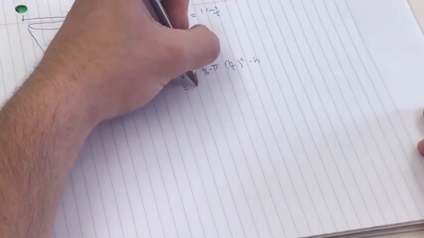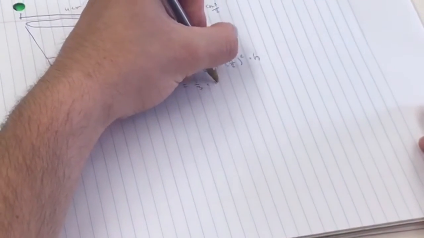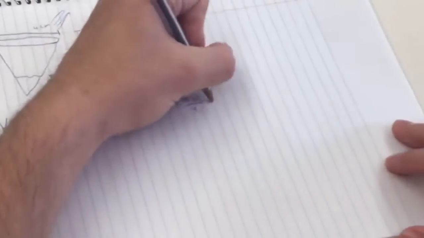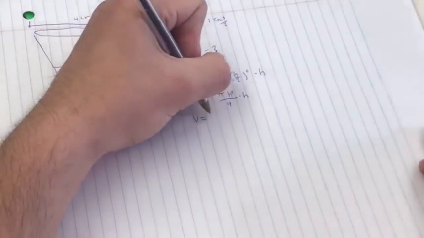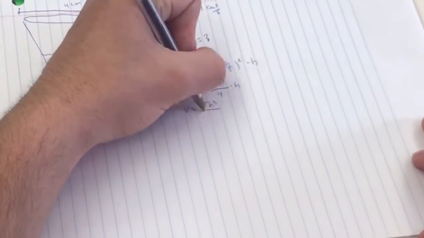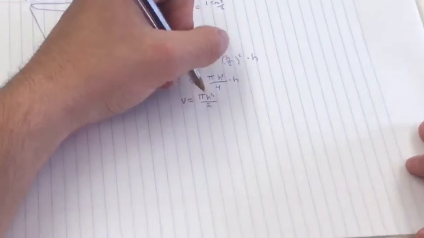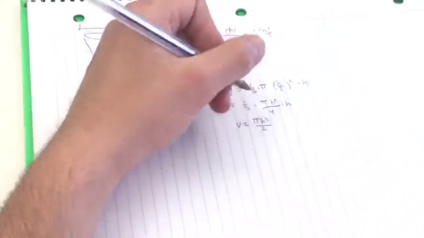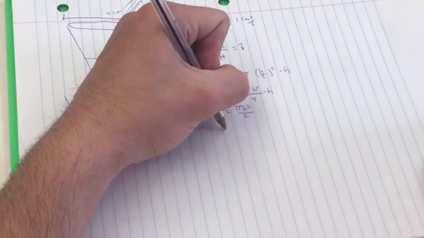And you have to differentiate it. And then we have to find dV with respect to time.